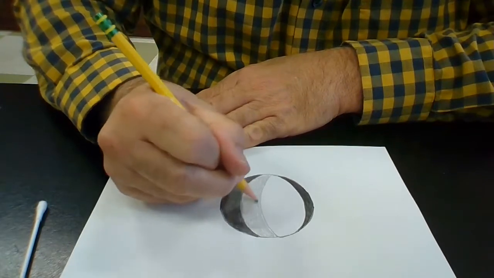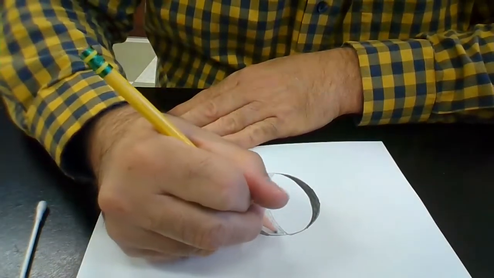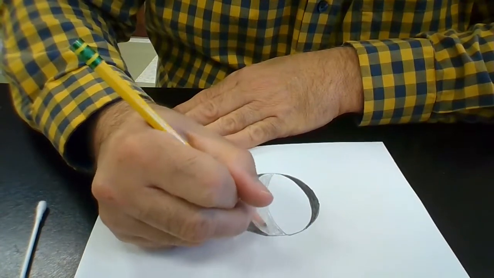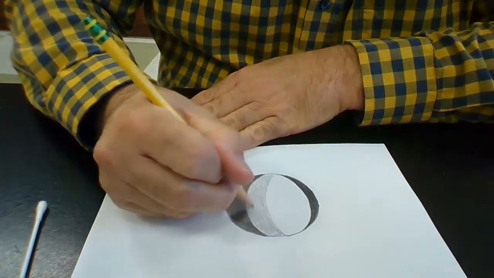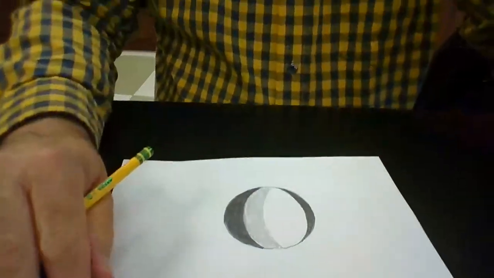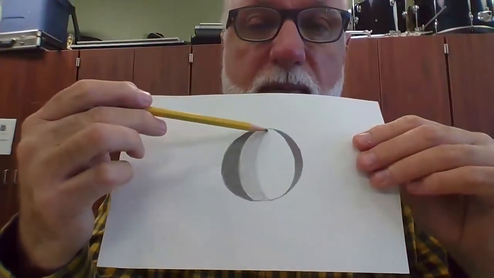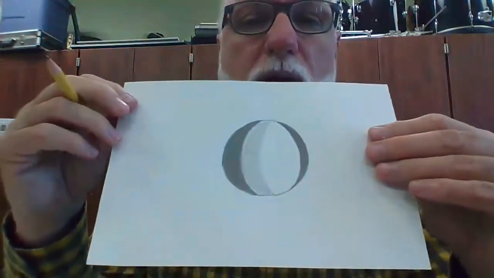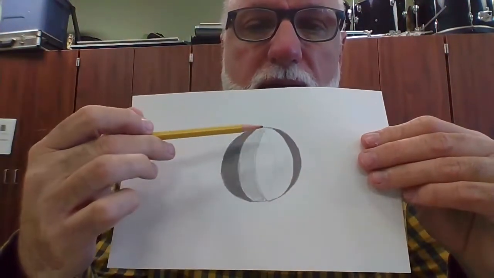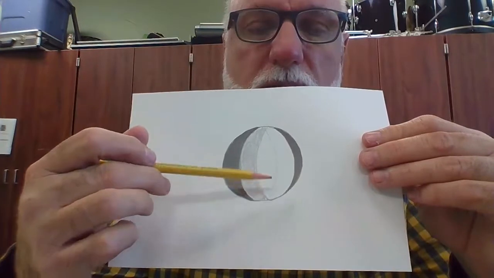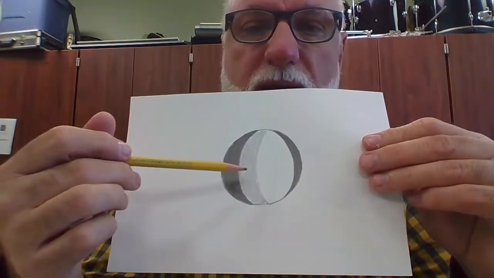Got to be able to tell a nice difference between my gray and my black. Okay, so there's my gray. All right, now I'm going to do the same thing over here. I'm going to draw a line that makes kind of a stripe on the other side. Do you see that line that I drew right there? Okay, and this stripe is going to be a gray value also. So I'm going to fill it in. Not going to push very hard.